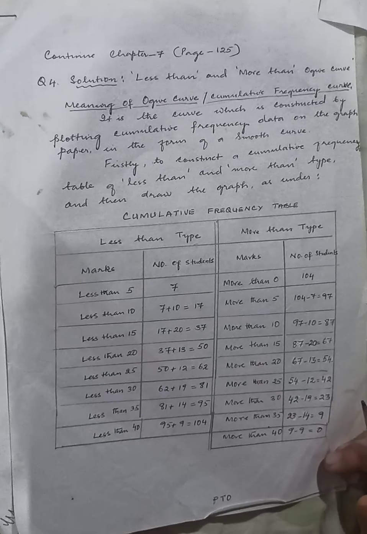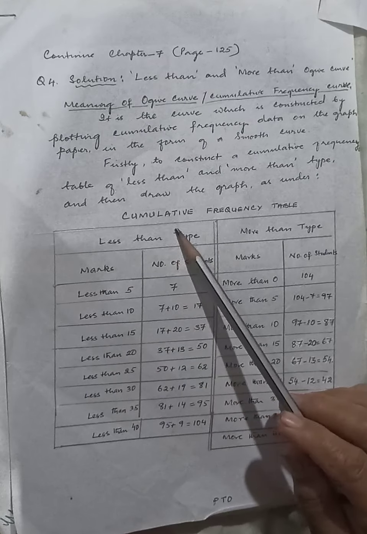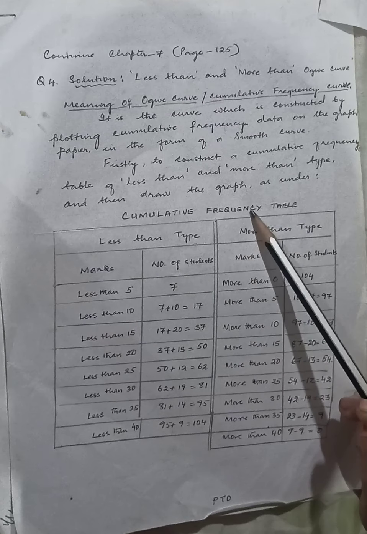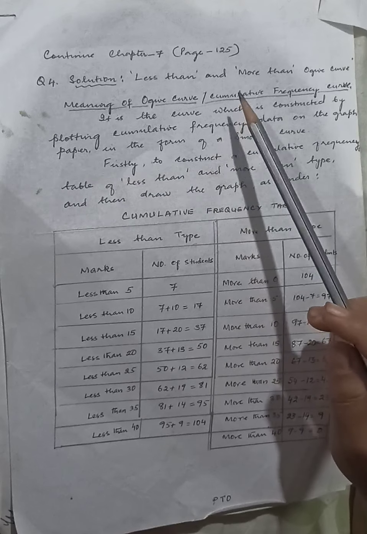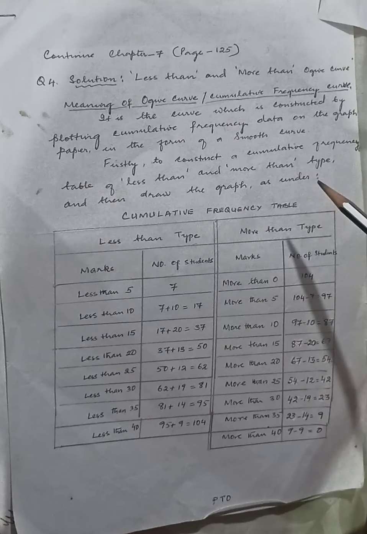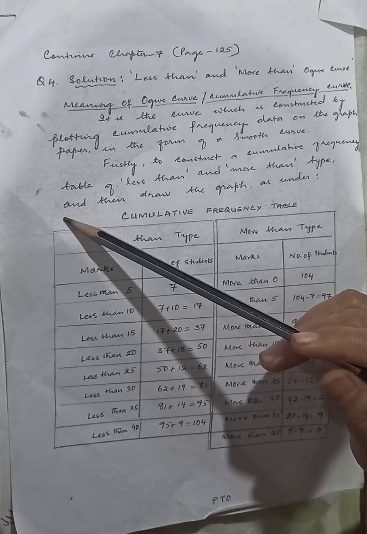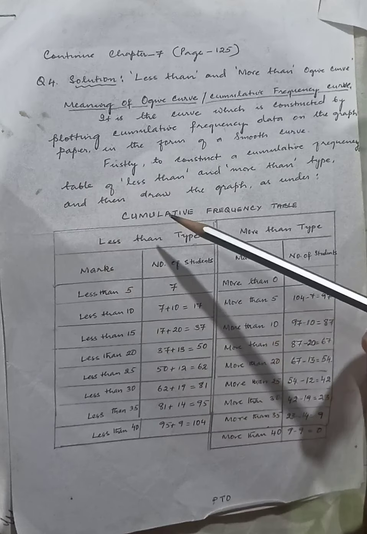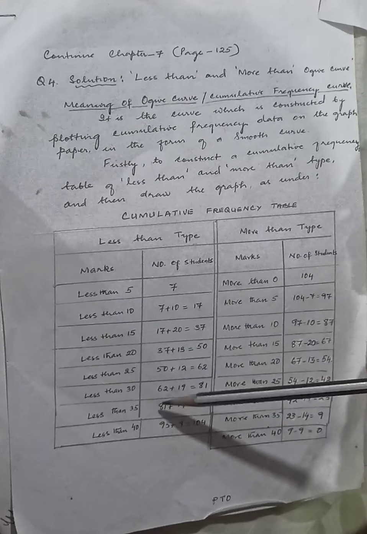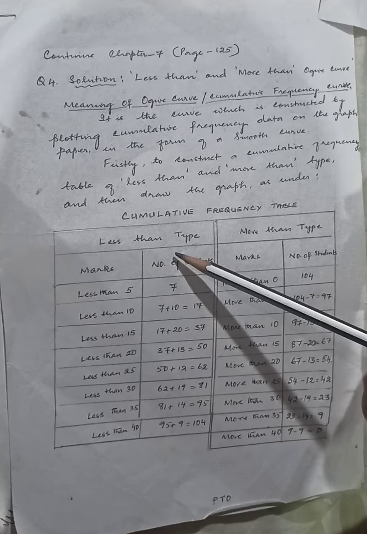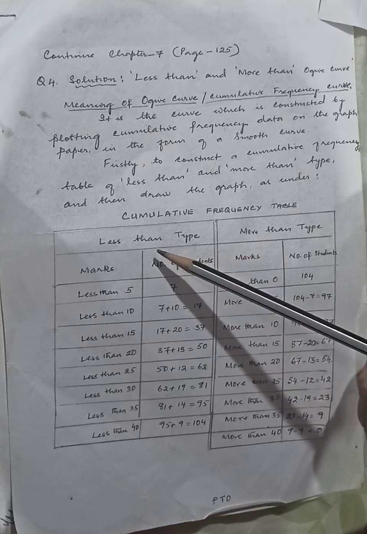So what we are supposed to do is make a cumulative frequency table. Okay, for this, page number 125, question number 4. Firstly, to make a less than and more than ogive curve, we need to make a cumulative frequency table. So here we can use two methods, less than type method and more than type method, as I said there.